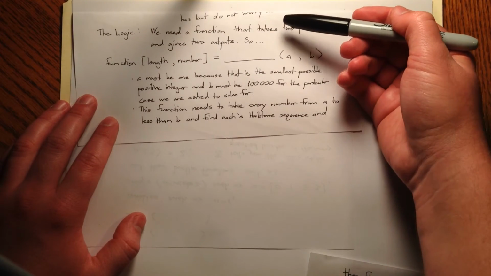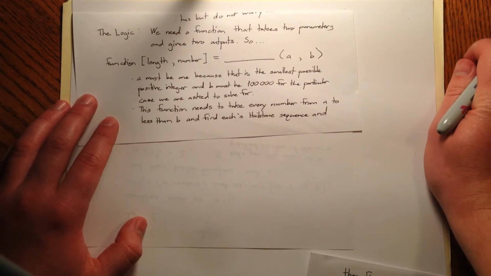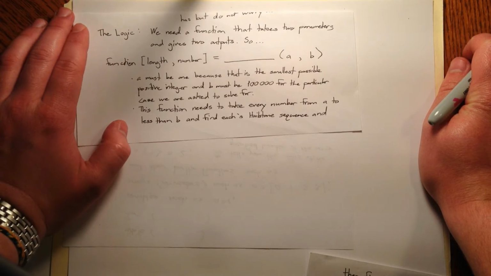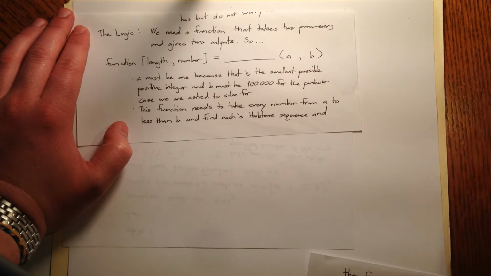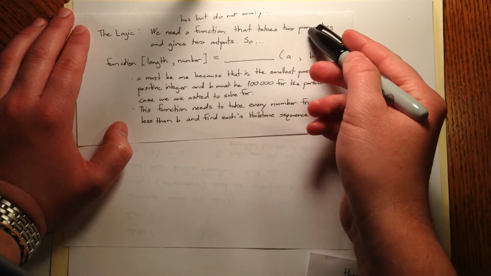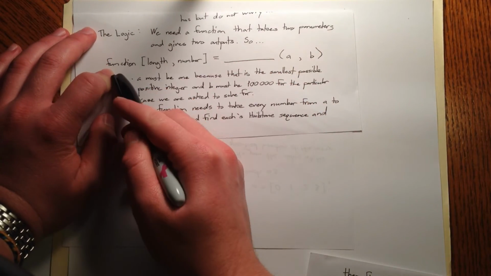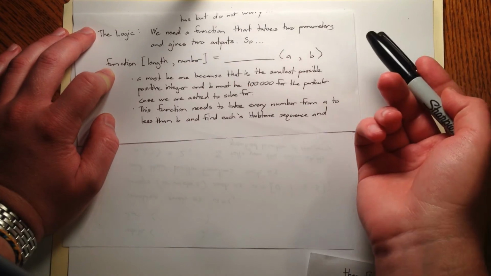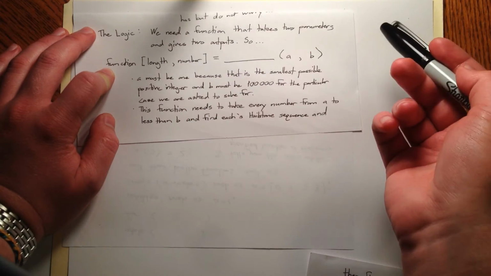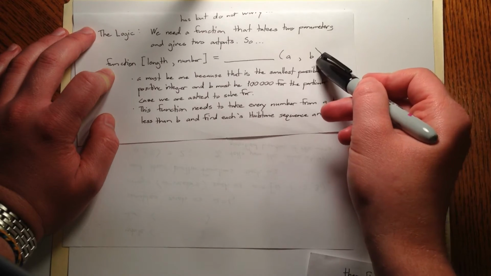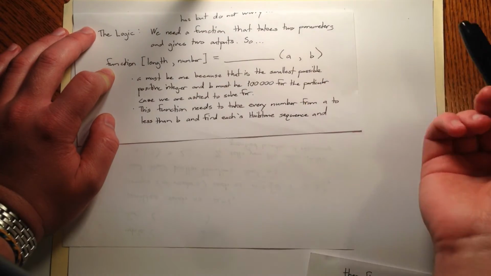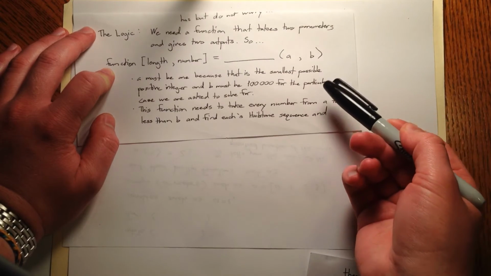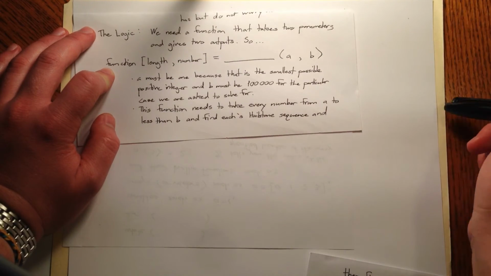And then the other thing I like to think about before I start coding is, how am I going to do this? So what's my plan of attack here? Well, first of all, I need 2 parameters. I need to give 2 outputs. So I need a function that has 2 outputs, a length and then the number. Some sort of name for it, and it needs to start somewhere and end somewhere, right? In our case, A would be 1, and B would be 100,000.